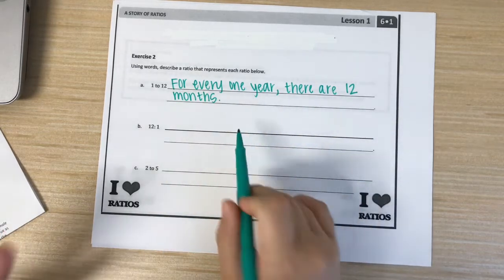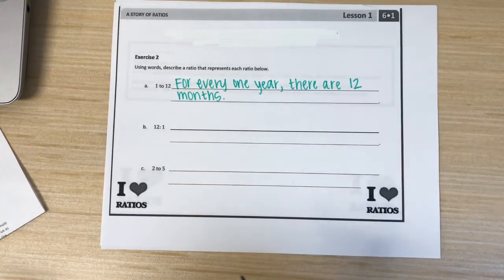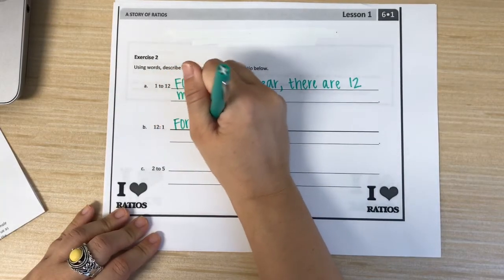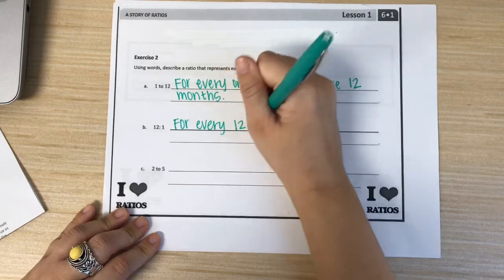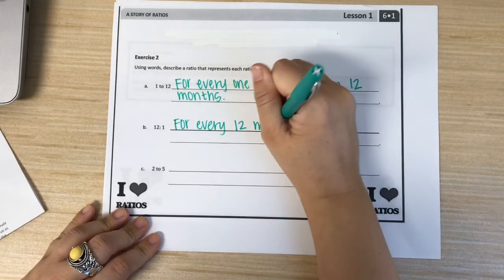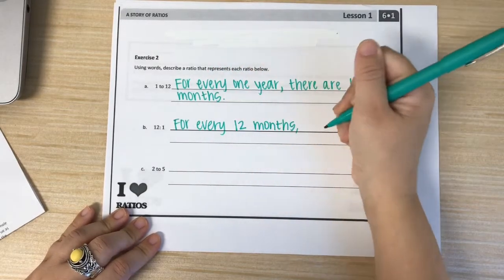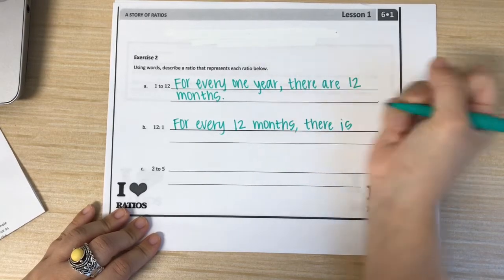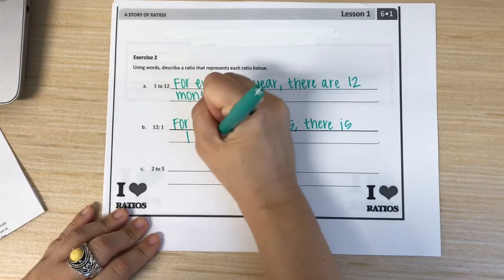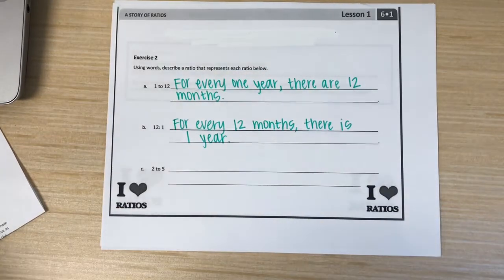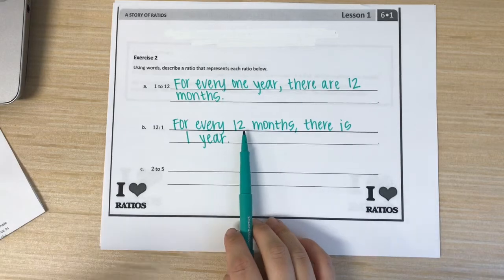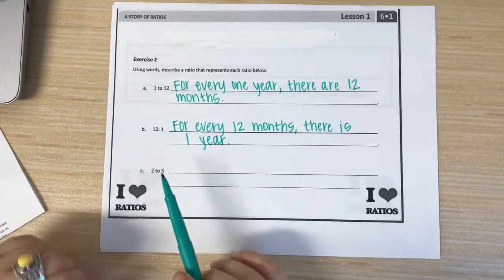So a way to word this backwards from the last example is I could say for every 12 months, there is 1 year. Okay, and see, in this example, the number 12 appeared first, just as it does in the ratio.